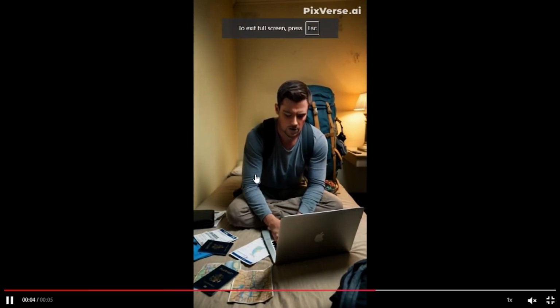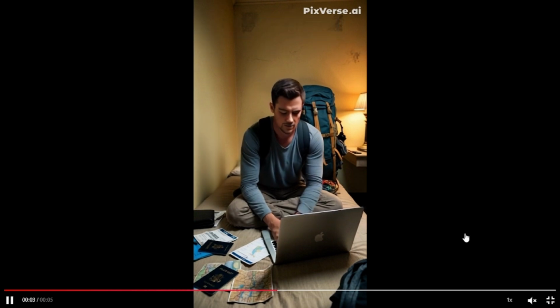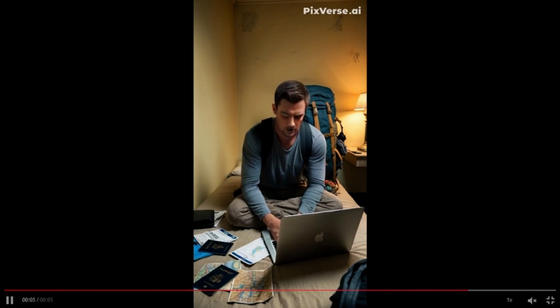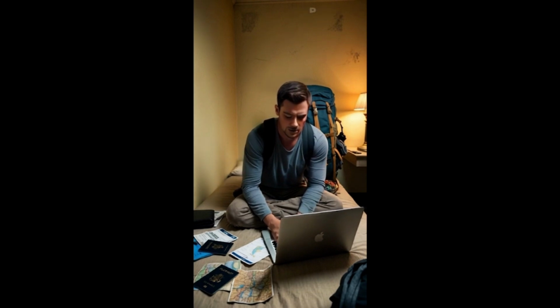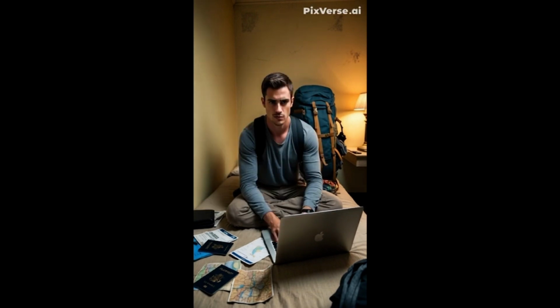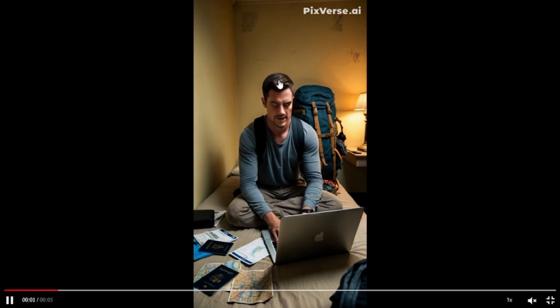Okay, it's kind of a weird image, and it's a weird video, but it is better. It is much better than what we found in Leonardo AI. I really think the video is better in this. And look at this, pixverse.ai is also written, plus we have functionality, like we can even write something. So yeah, the image generation is good as well.